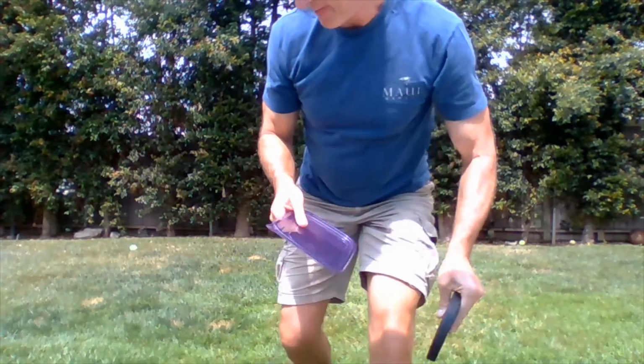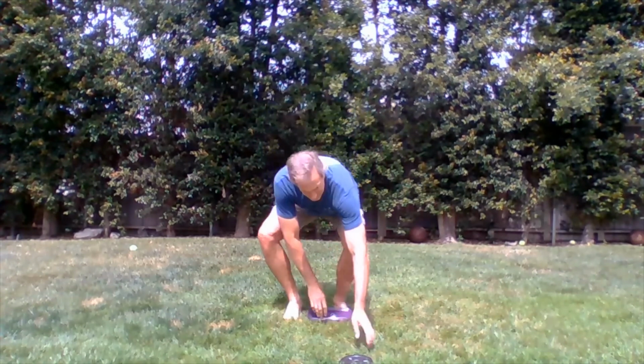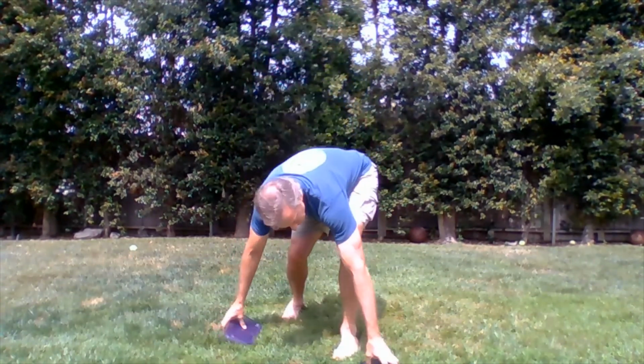For our last one here, this is just a lid of a storage container, and we'll drop that at the same time as our 3-pound weight. So again, as you probably predicted, the 3-pound weight fell faster, and the reason for this, of course, was wind resistance again.